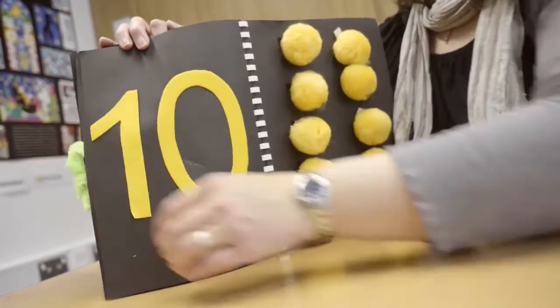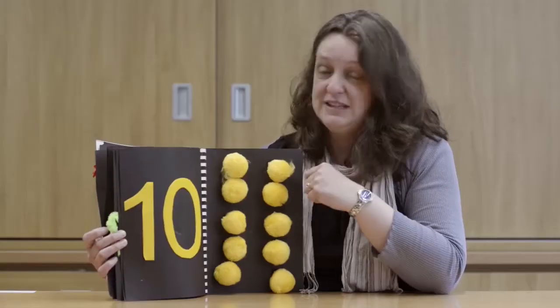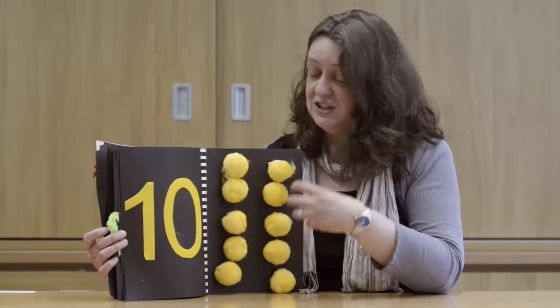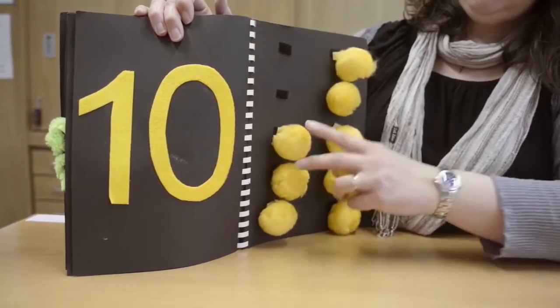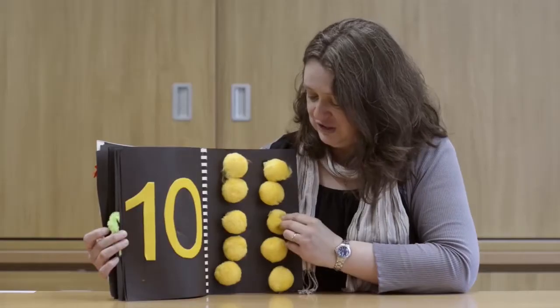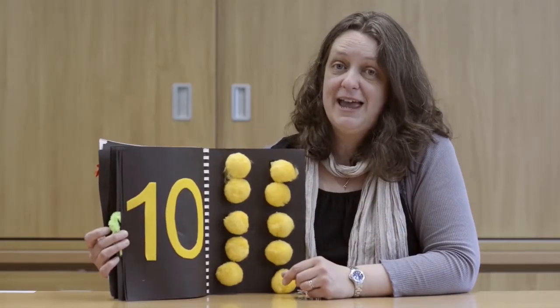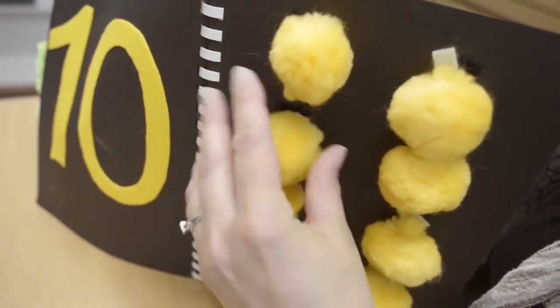All the objects in this book are stuck on with Velcro. The reason for doing this is that you can take them off and hand them to a child to explore, but also you can create a game with them. For instance, you could remove several of them and then get the child to count and see how many were missing.